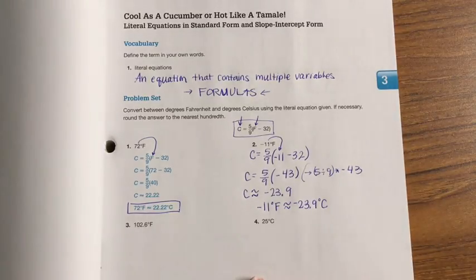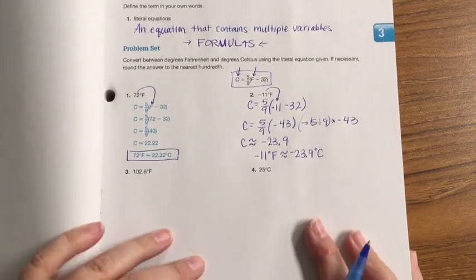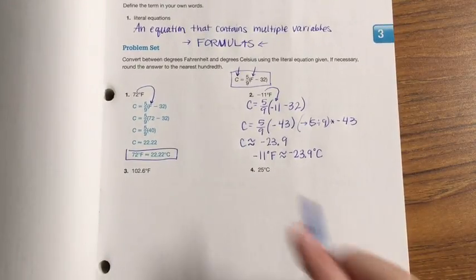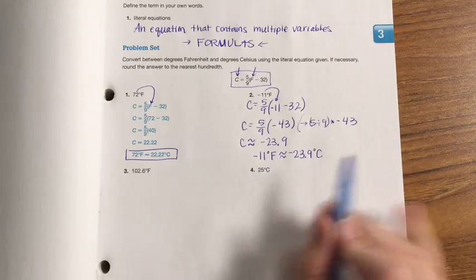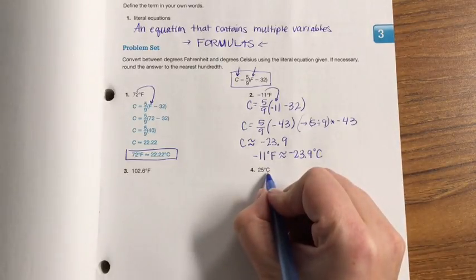You're going to do the same thing on number 3. You can pause the video and work on number 3 on your own. Then when it comes to doing number 4, so now we have degrees Celsius.